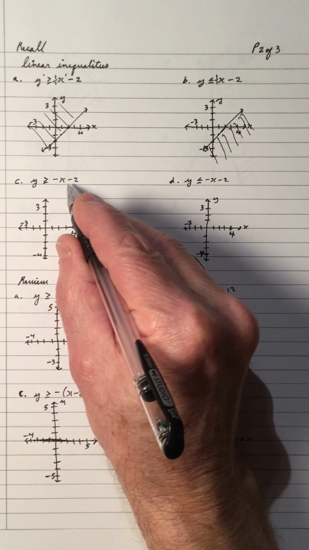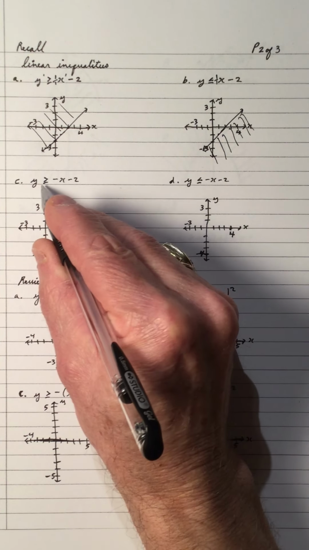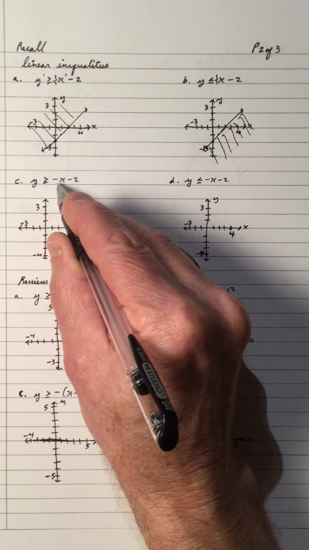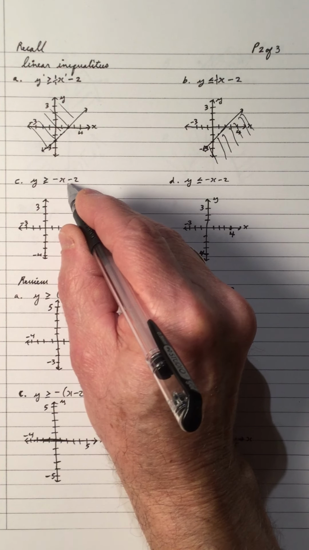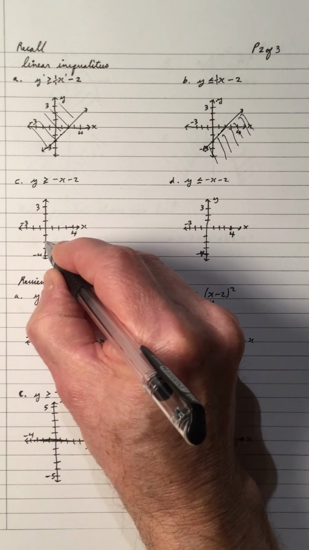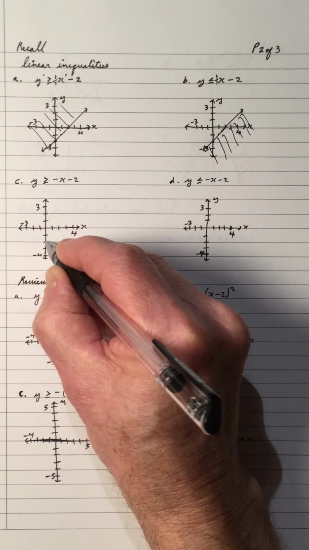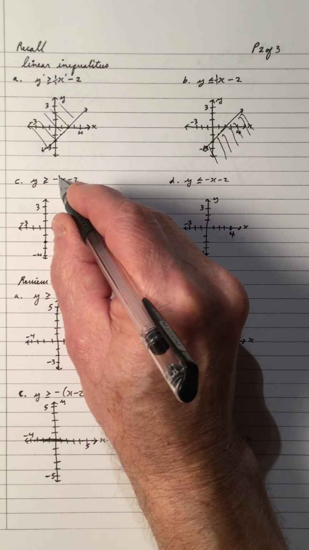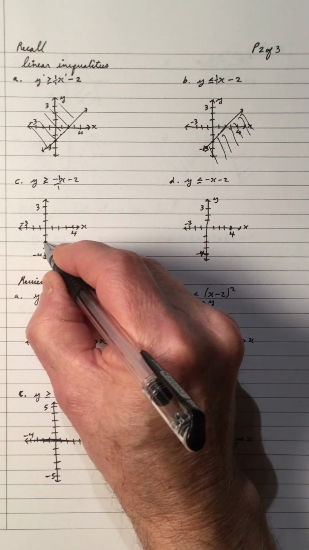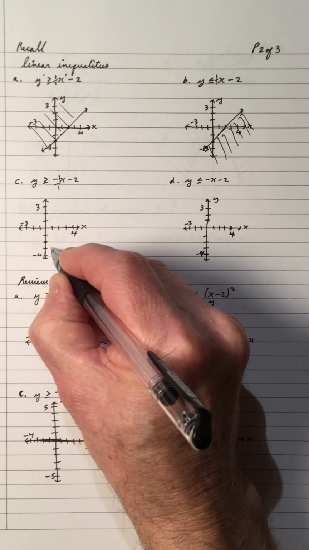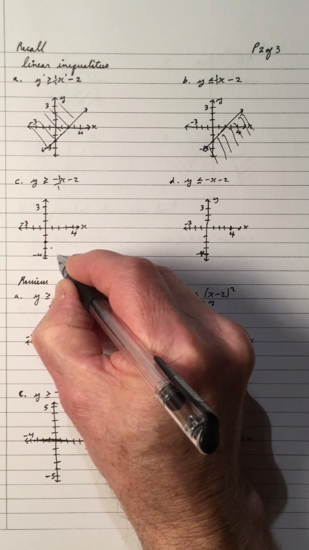We have another one, but this time we have greater than or equal to, and it's a negative slope. So the y-intercept is negative 2, also right here. The slope is negative 1 over 1, so down 1, right 1, down 1, right 1.